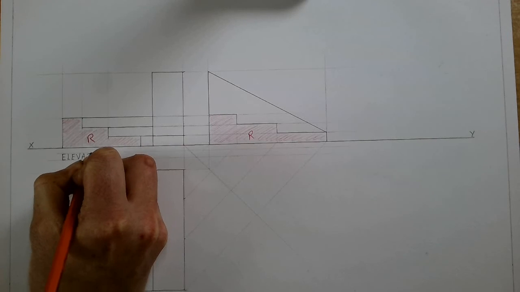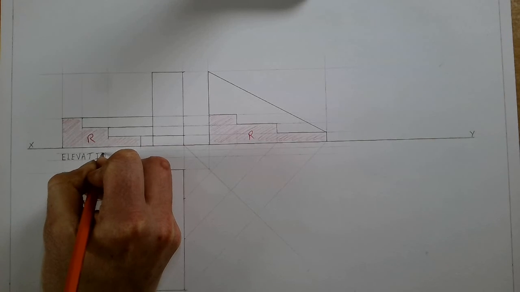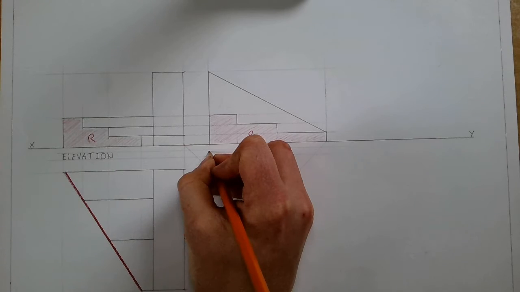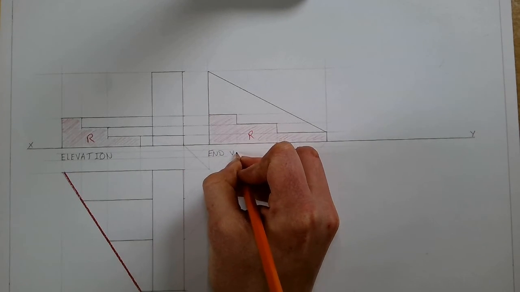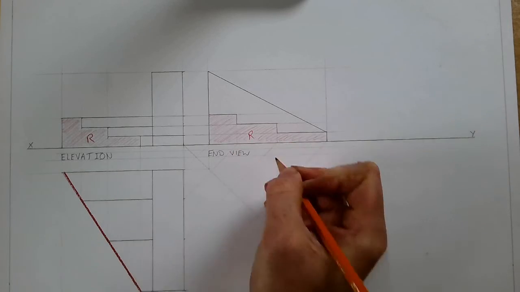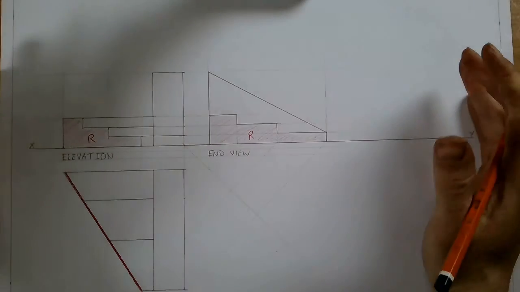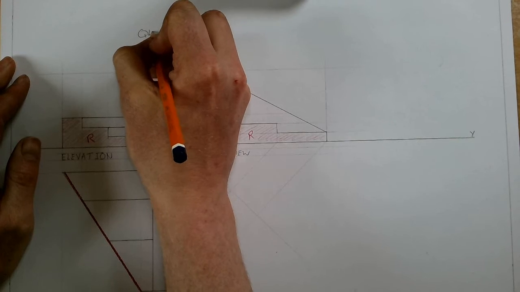Make sure you get the views correct, guys. Some people are putting the views in the wrong places still, alright? You should all know where the views go at this stage. This is the end view or the end elevation, whichever you want to call it. Okay, so guys, that's your basic question. That's question 4 in week 2.